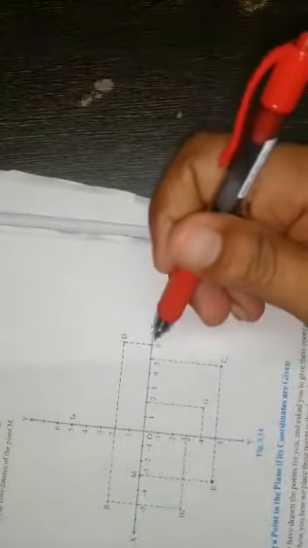Next, the last point, the coordinates of the point M. M is over here. On the x-axis, that is -3, and on the y-axis it hasn't moved. So point M is nothing but -3, 0. It lies on the x-axis.